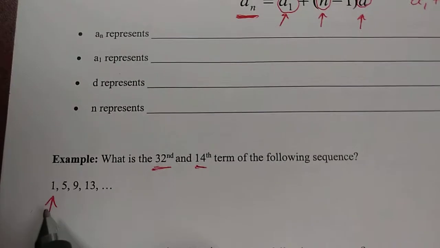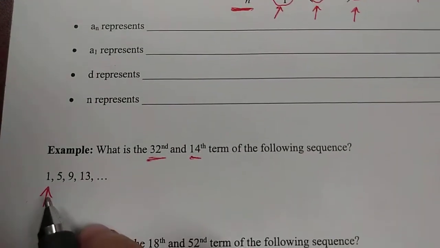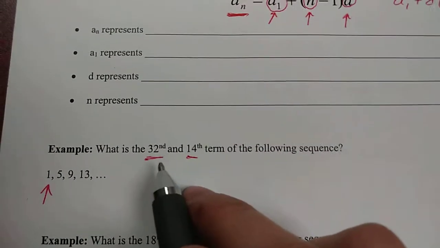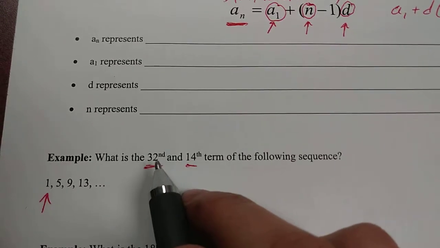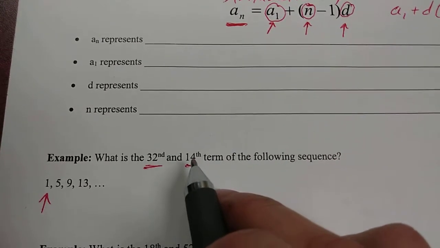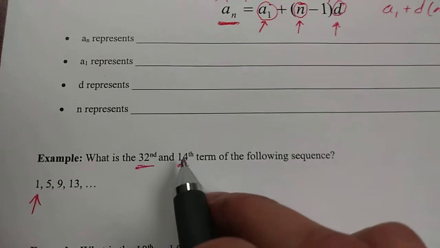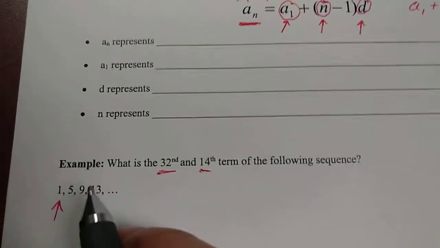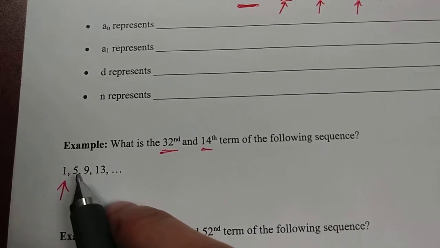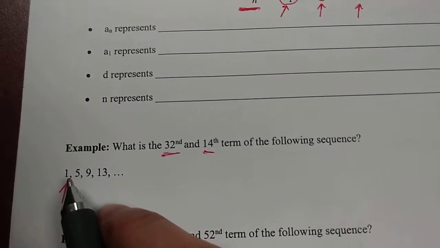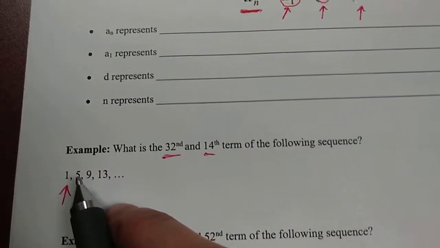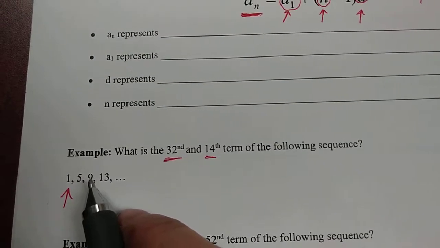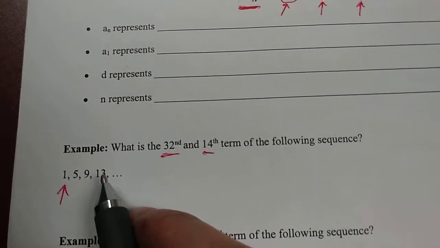So again, we have the first value, which would be a sub 1. We got the n value, which would be either the 32nd or the 14th, depending which one you want to do first. But the one thing that we need is the common difference, D. So what is the value that you're adding every time to get to the following number? What plus 1 will give you 5? What plus 5 will give you 9? What plus 9 will give you 13? That's pretty much the question.